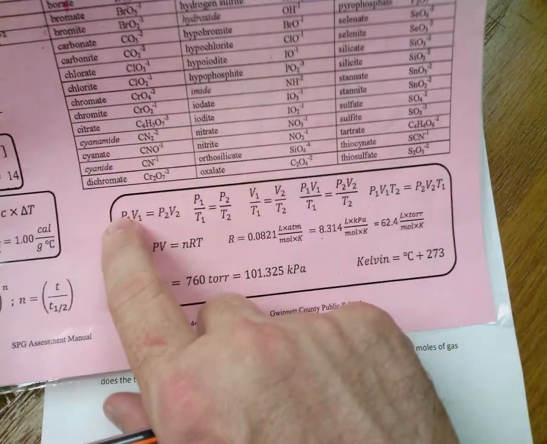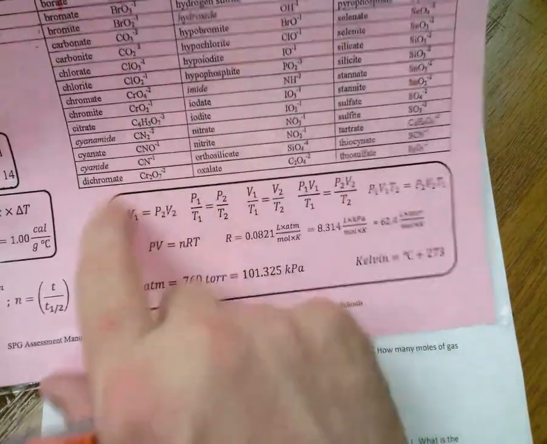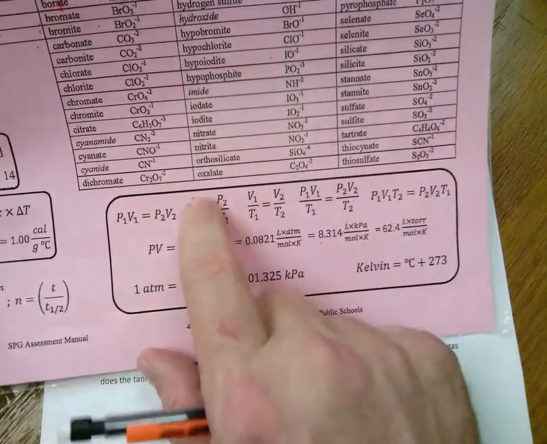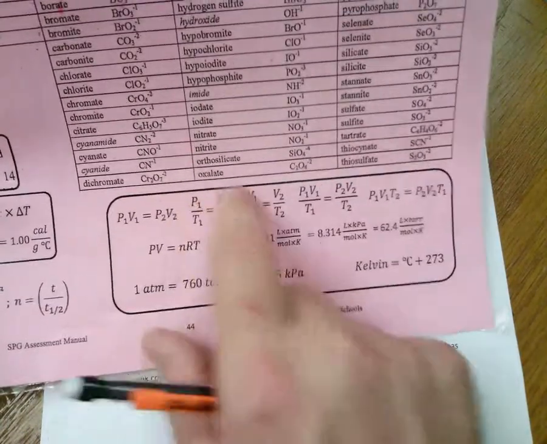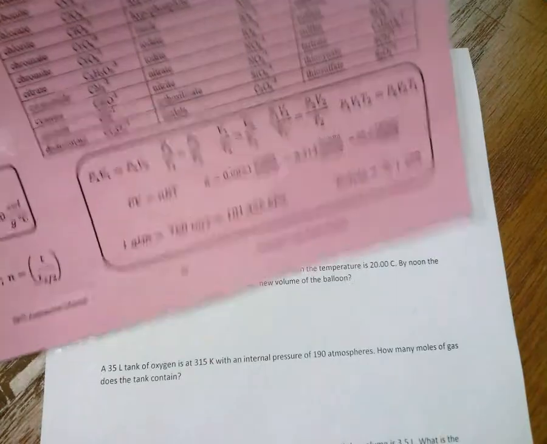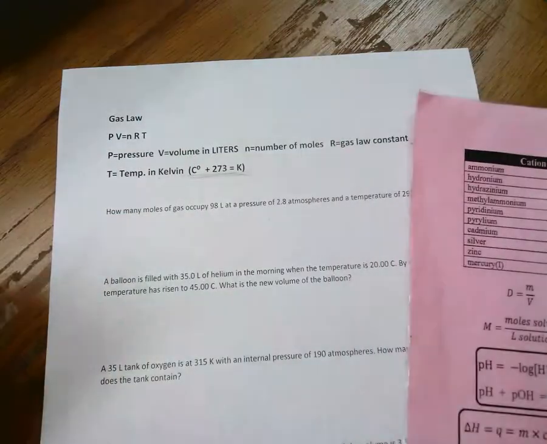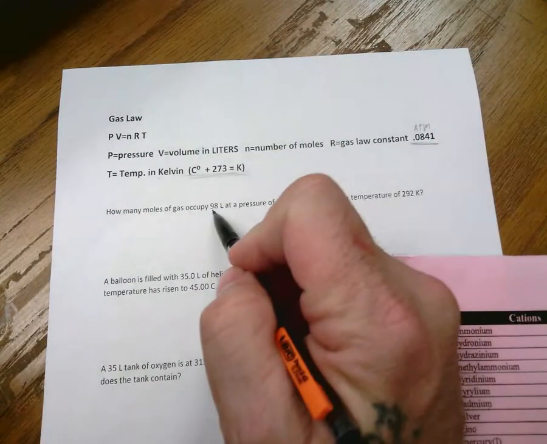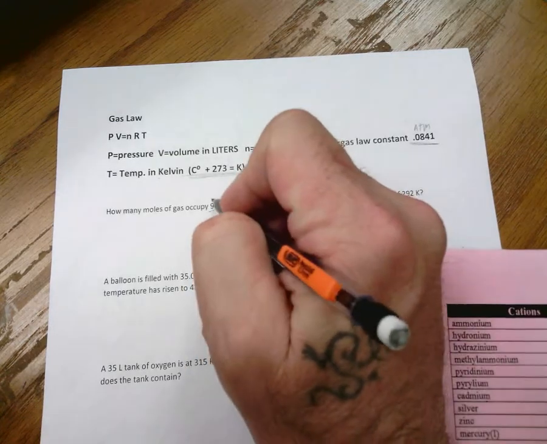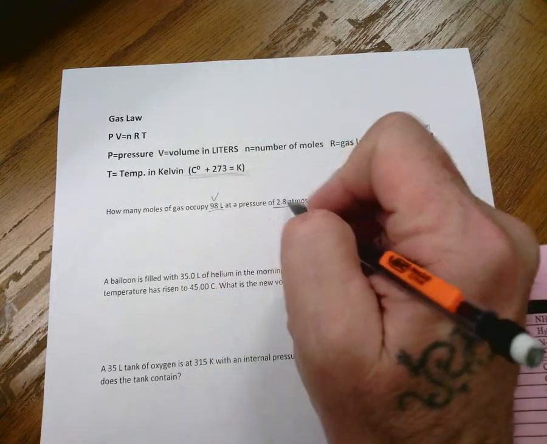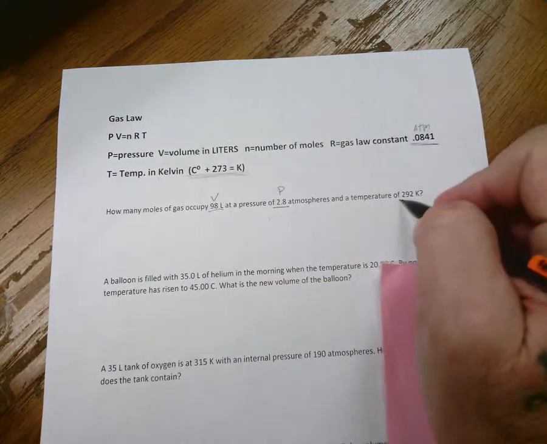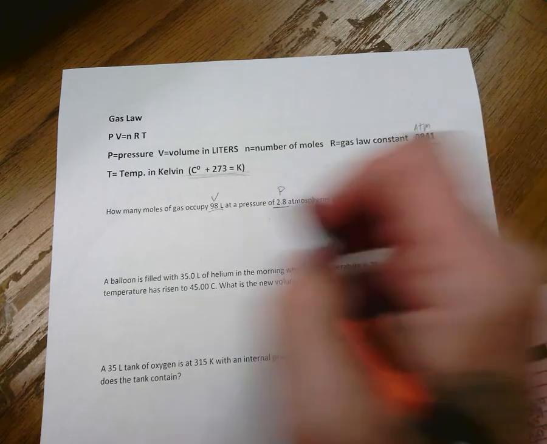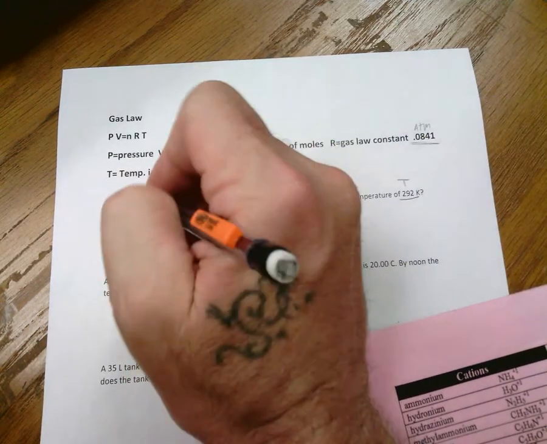If I have two pressures and one volume, then I know I'm going to use this one. And if I have two temperatures and one pressure, I know I'm going to use this one. But it's basically just figuring out what I need to solve for. So here I have a volume, and I have a pressure, and I have a temp. And they're asking me how many moles.